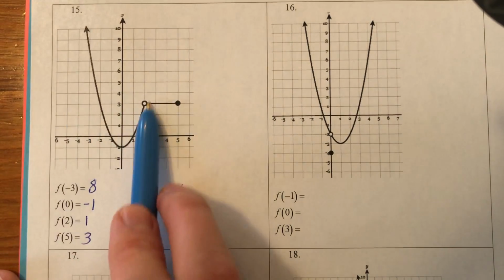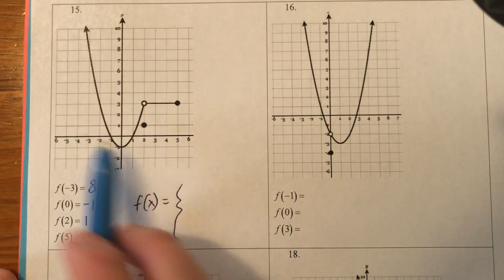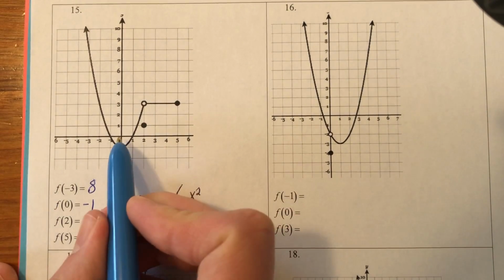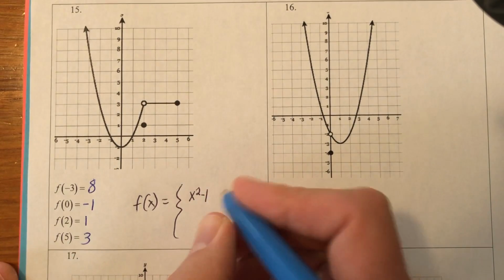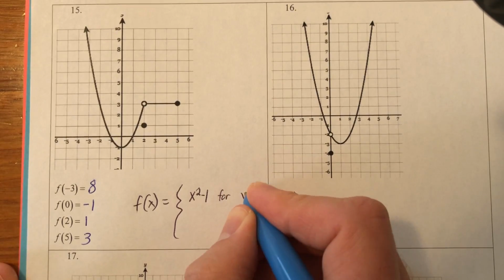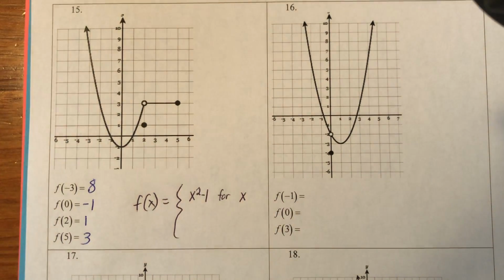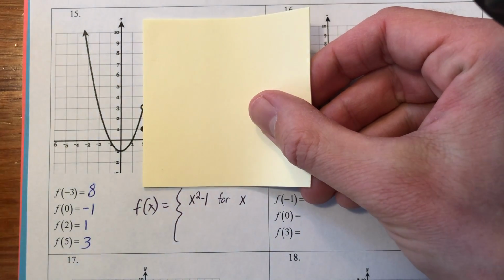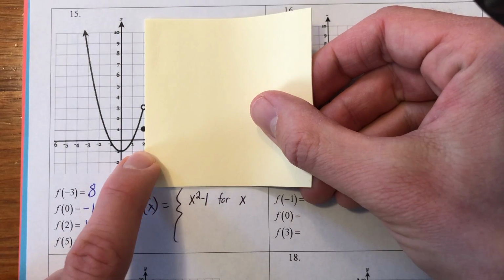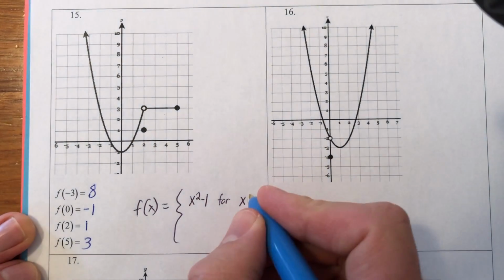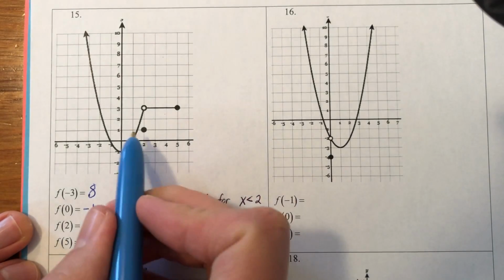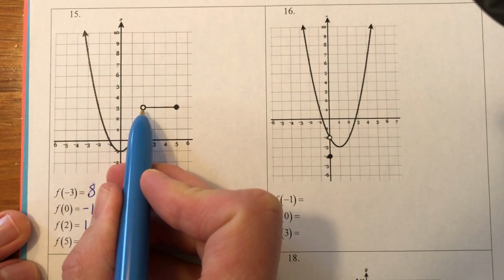So here's the first piece. This first piece is a parabola. Standard parabola, not too skinny, not too wide. It's basically just x squared. And it got shifted down 1. And this is true for all the x values that are, all right, hold on, let me grab a post-it note here. It's true for all these x values right here. So from negative infinity all the way to 2. Okay, cool. So basically everything that is less than, but not equal to 2. And it's not equal because at the end of this parabola, there's an open circle.